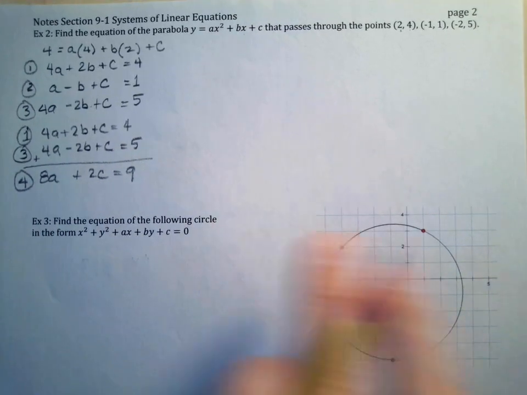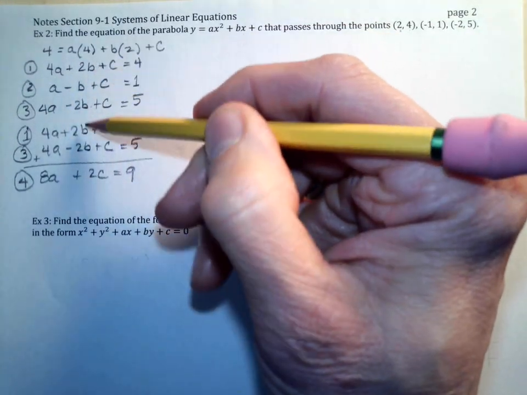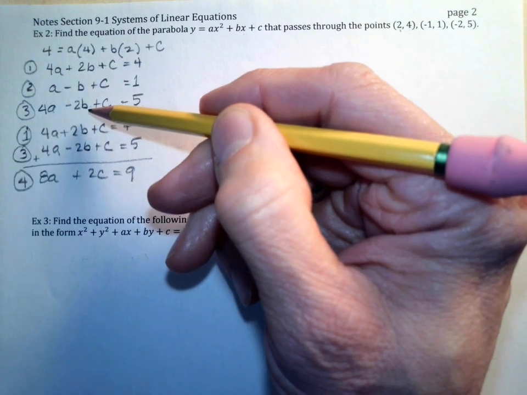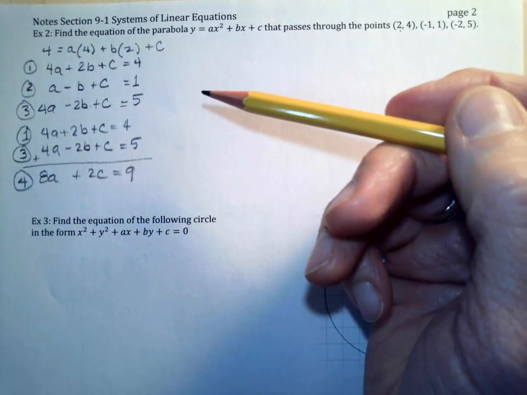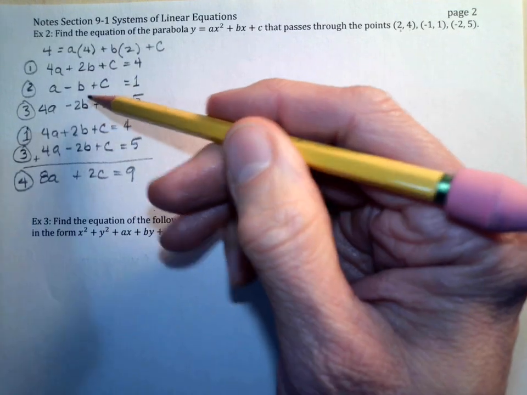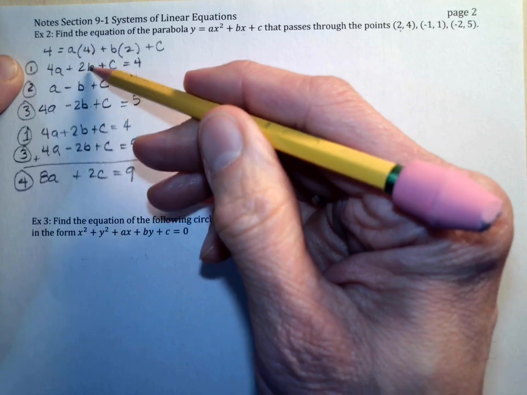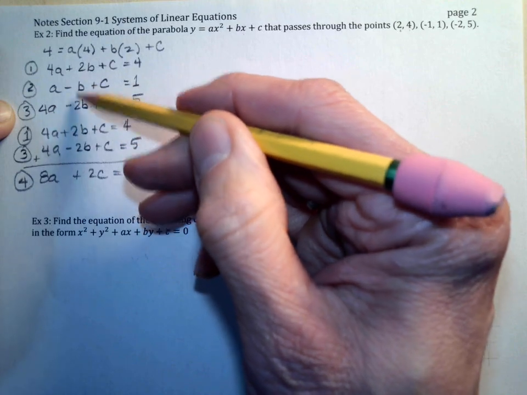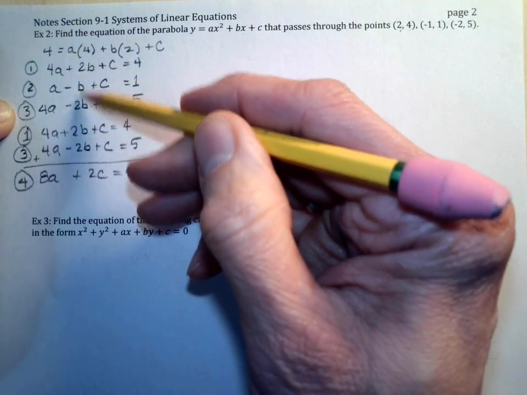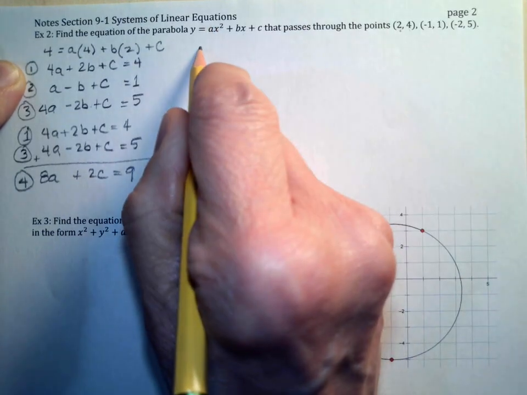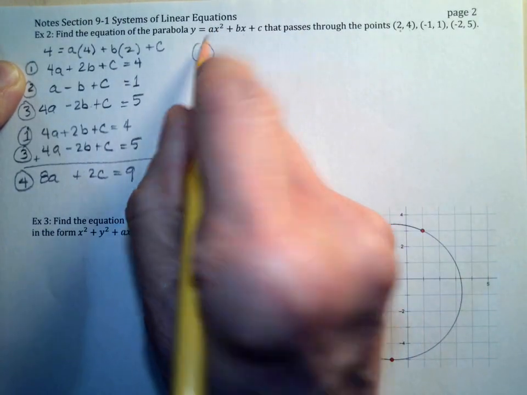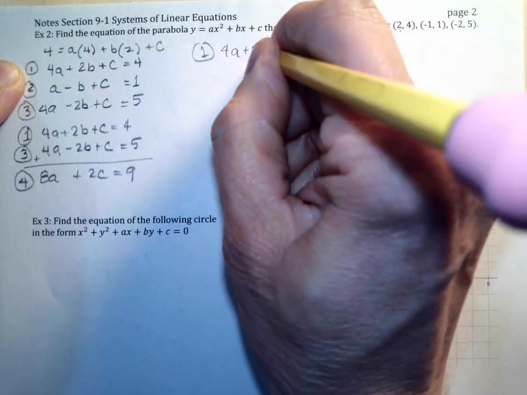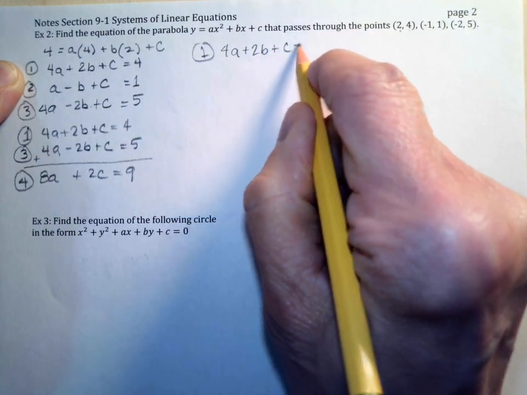All right, now I got to do that again. I got to get rid of b, go back to 1, 2, and 3, my original equations here, and I'm going to eliminate the same variable b. So let's do maybe 1 and 2, right? They have opposite signs. 2 and 3 are fine, but they already have opposite signs. I'm going to have to multiply through by a negative to make one of those positive, but 1 and 2 are a little bit nicer. So 1, I'm going to leave as it is. 4a plus 2b plus c equals 4.